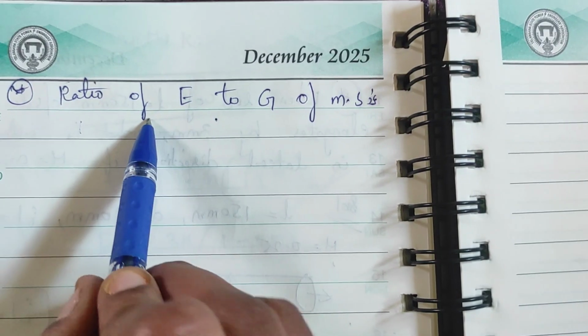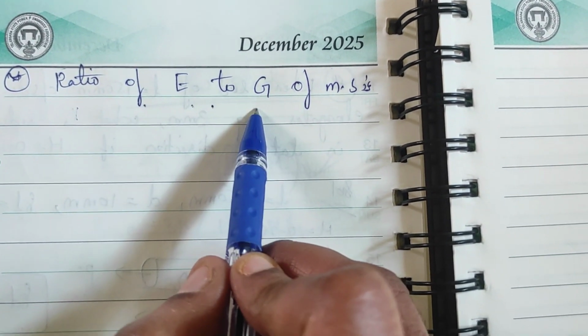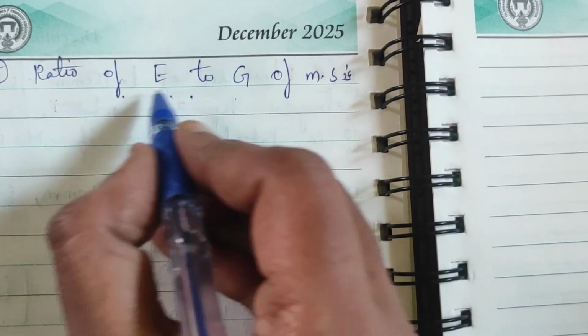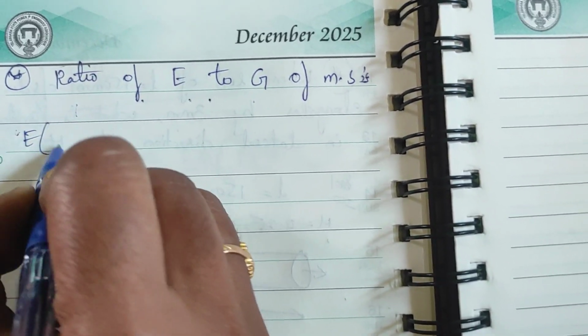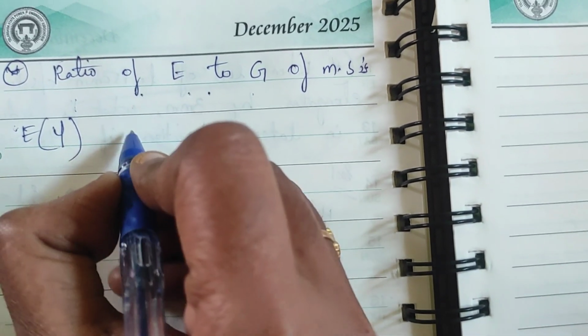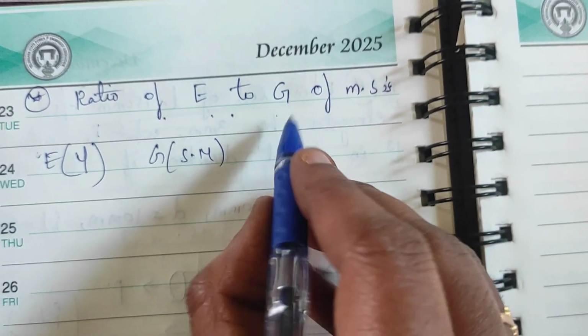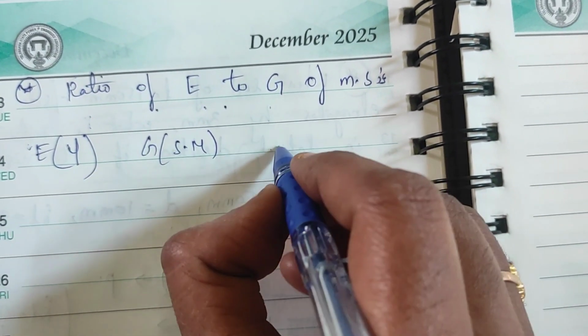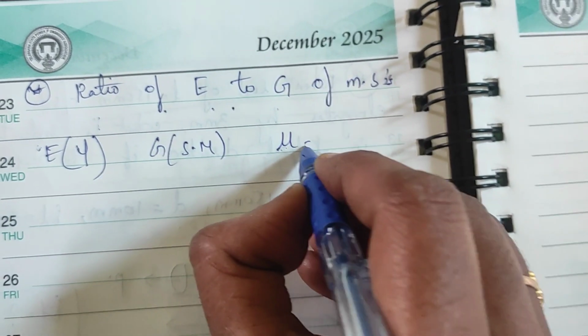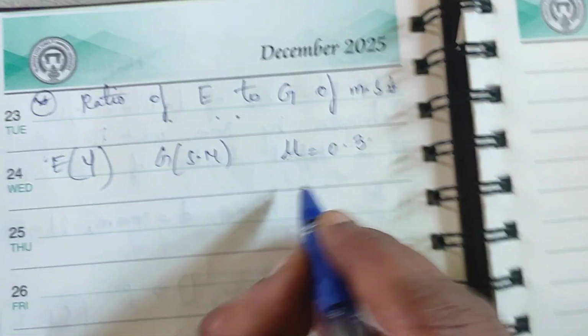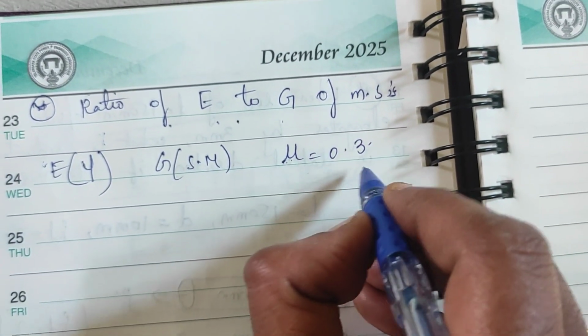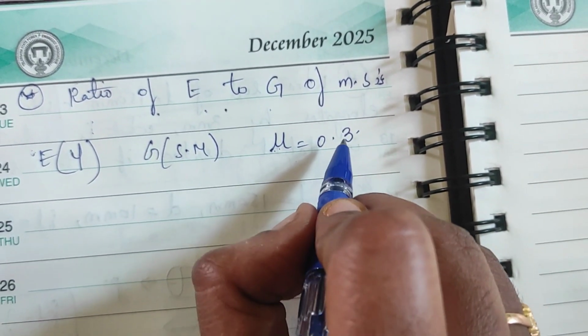The ratio of Young's modulus to shear modulus of mild steel is. First one, E is Young's modulus, understand, and G is shear modulus. What is the metal given? Mild steel. As we have learned previously, the mu value for mild steel is 0.3. For concrete it is 0.15. For cast iron it is 0.23.